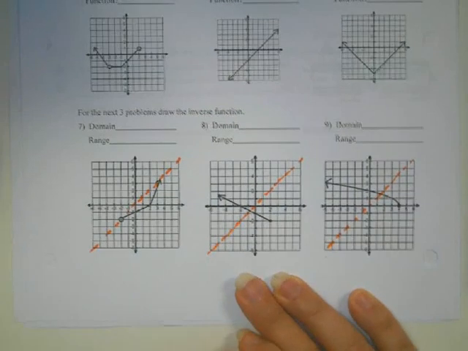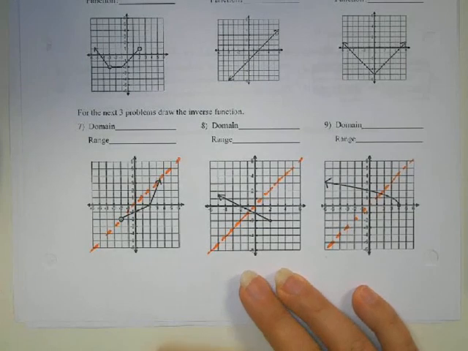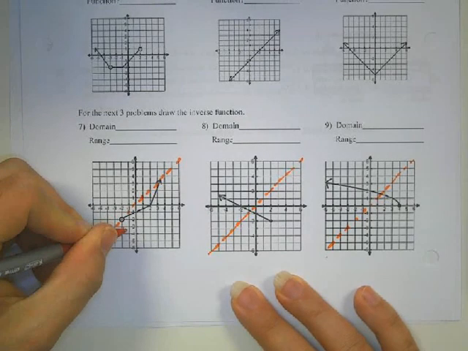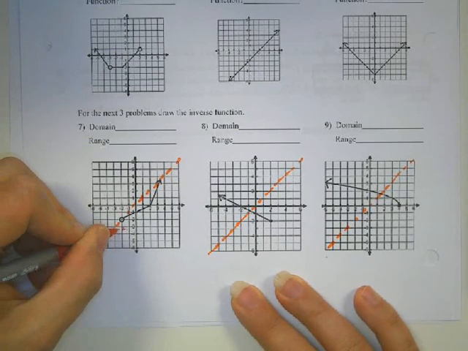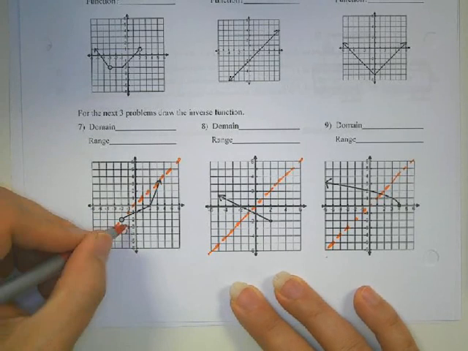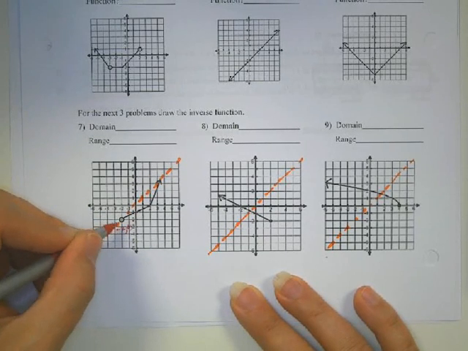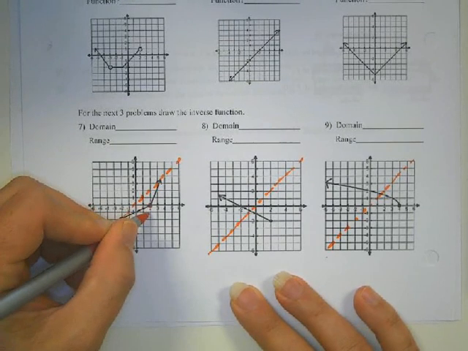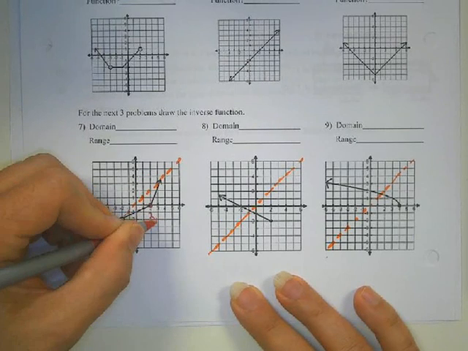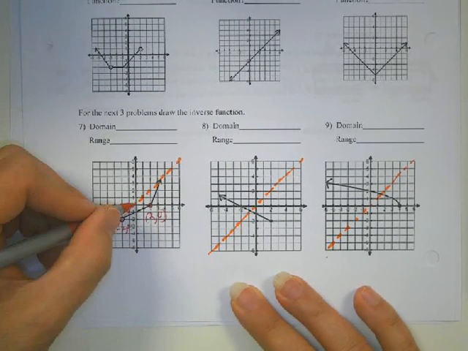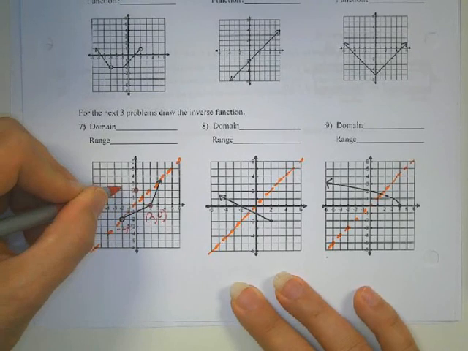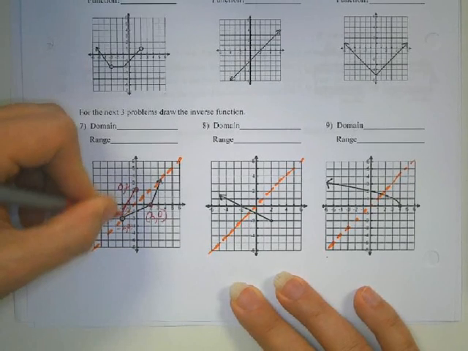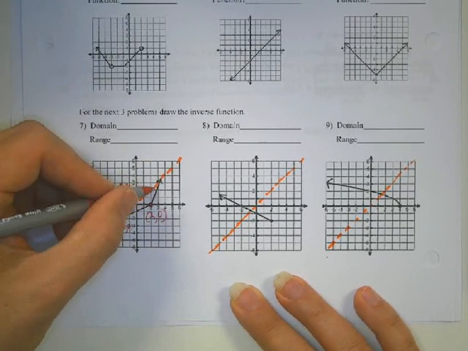Okay, so pick some points that are on this graph. This is -2, 2, comma -2. So we can tell it's on the orange line, so it's going to use that same point. This here is 2, 0. So on our inverse function, it's going to be on 0, 2. And so it's going to go from this line to this line. And then let's pick some other point.